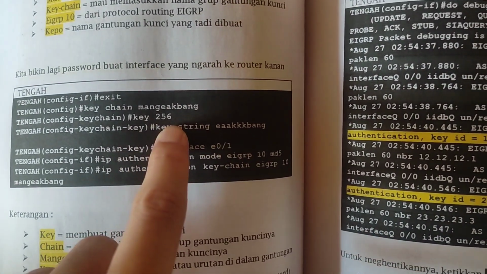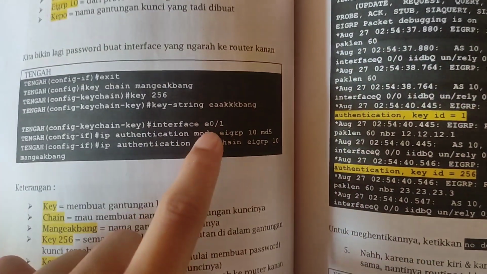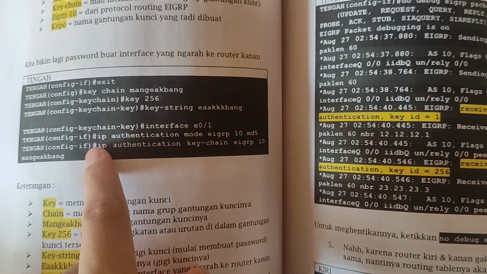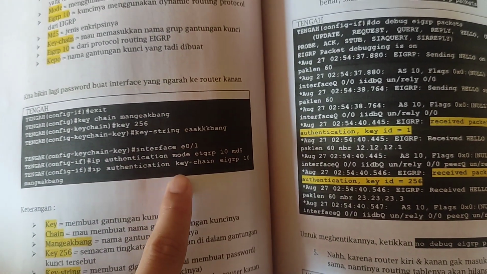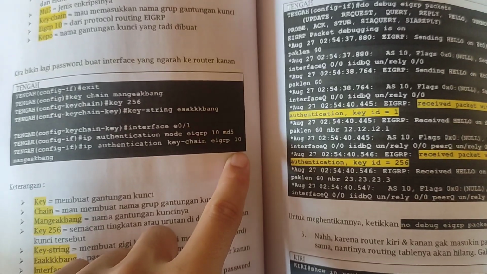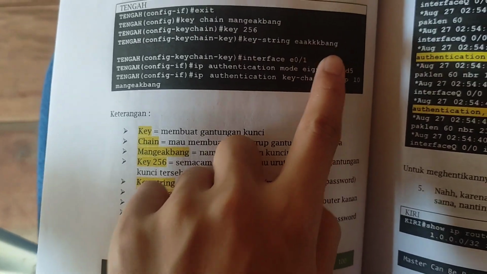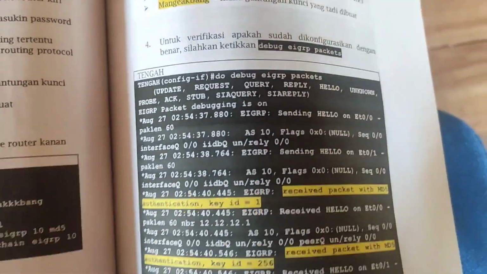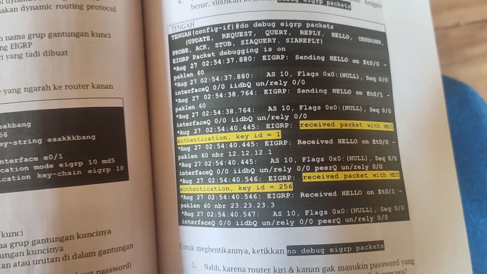Then enter interface Ethernet 0/1, and add ip authentication mode eigrp 10 md5, and then ip authentication key-chain eigrp 10 with the name before, the key chain string. Okay, this is the simple explanation.